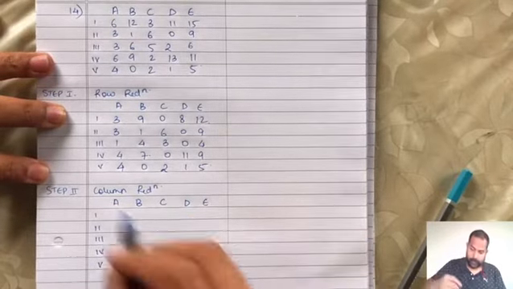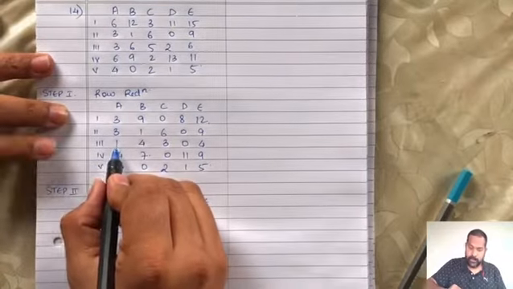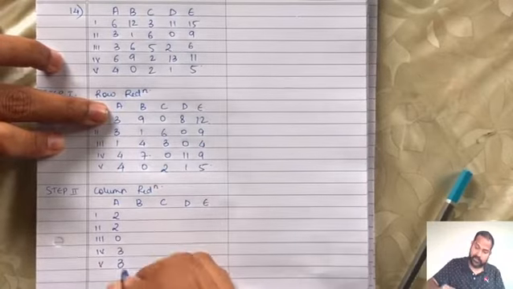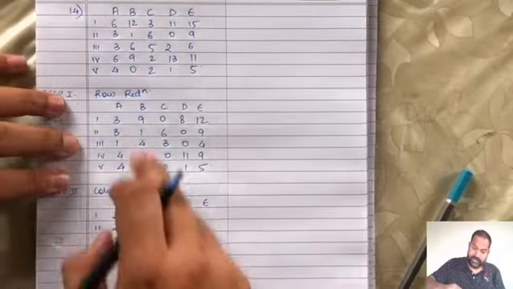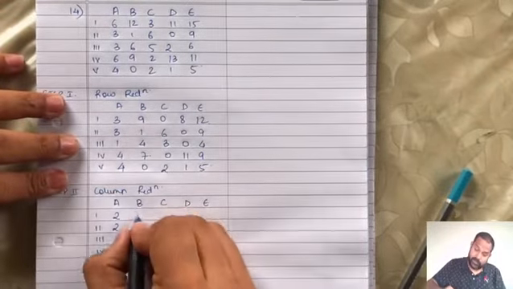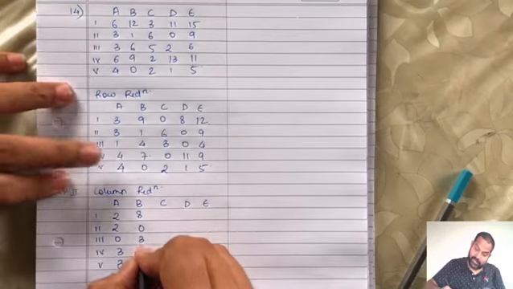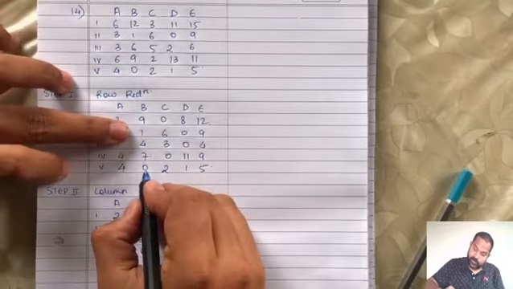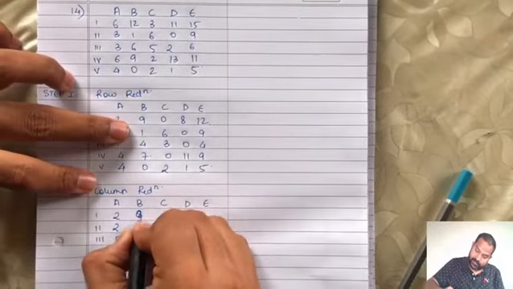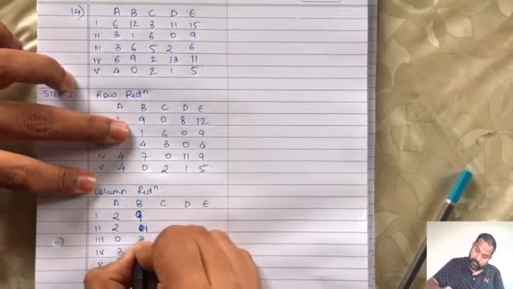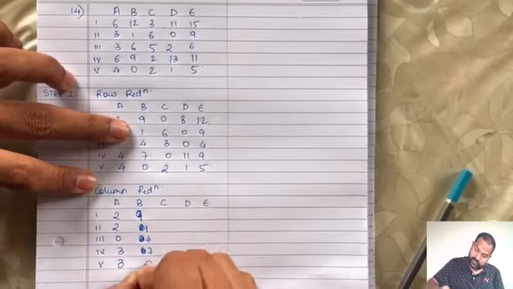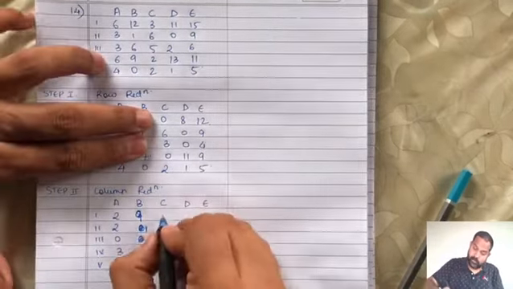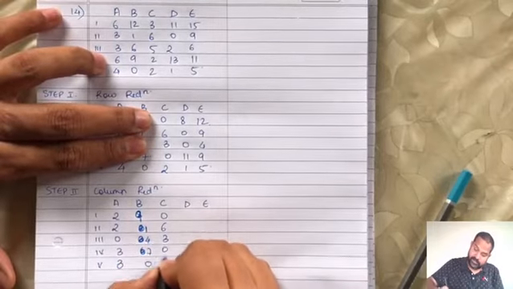Let's start column reducing. The least in the first column is 1. Subtract throughout. 3 minus 1 is 2. 2, 0, 3, 3. The least in this column is 1 again. Oh, sorry. There was already a 0. Reduction was not required. So this is 9, 1, 4, 7, 0. I'm sorry about that. Already has a 0. So no reduction required. 0, 6, 3, 0, 2.